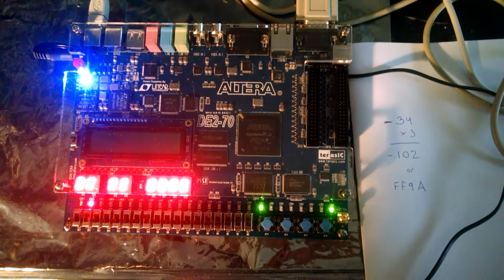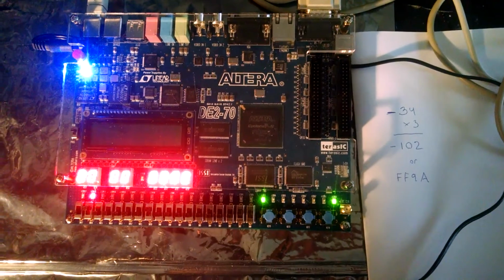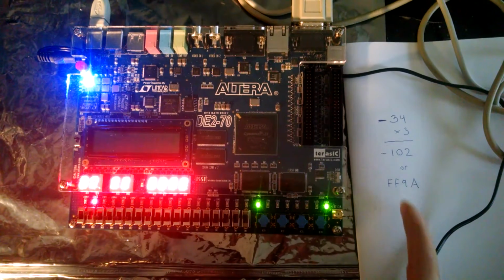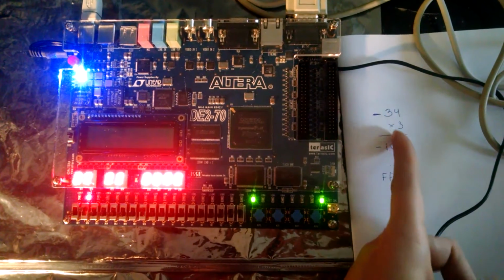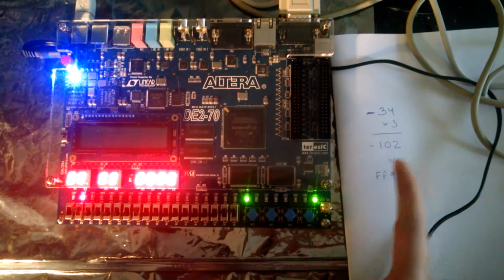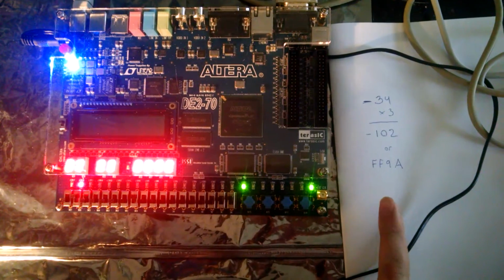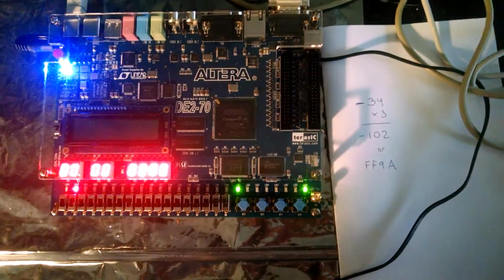This is the first test for the software multiplier. We're going to use these numbers here, just one simple multiplication of a negative number and a positive number, minus 34 times 3. The result should be minus 102, which is represented as FF9A in 2's complement.